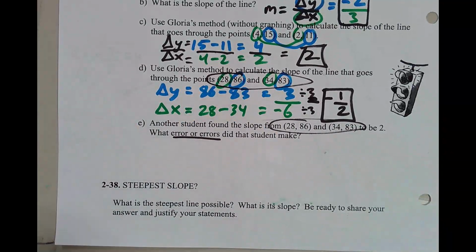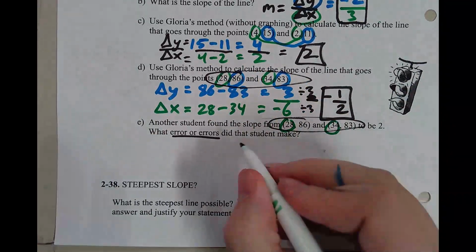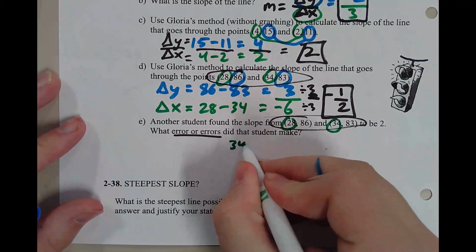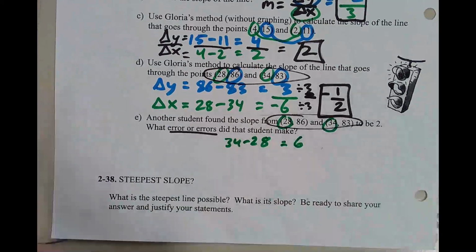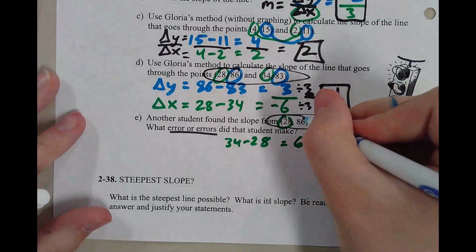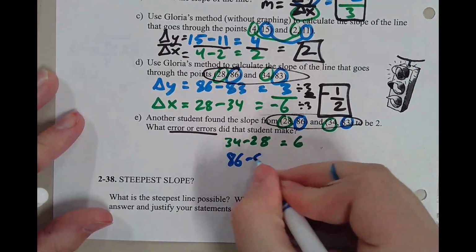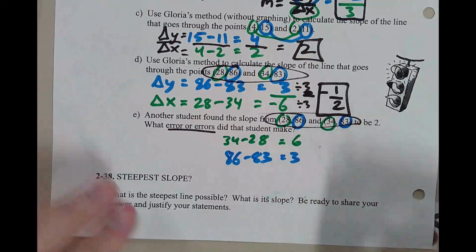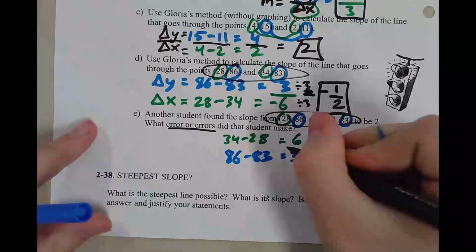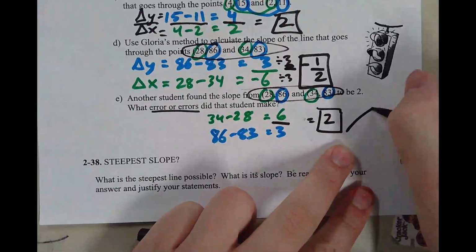So if we did 34 minus 28, perhaps in the wrong order, we would get 6. And if we did 86 minus 83 in the wrong order, what will we get? 3. What's 6 divided by 3? 2. So we know this is not correct.